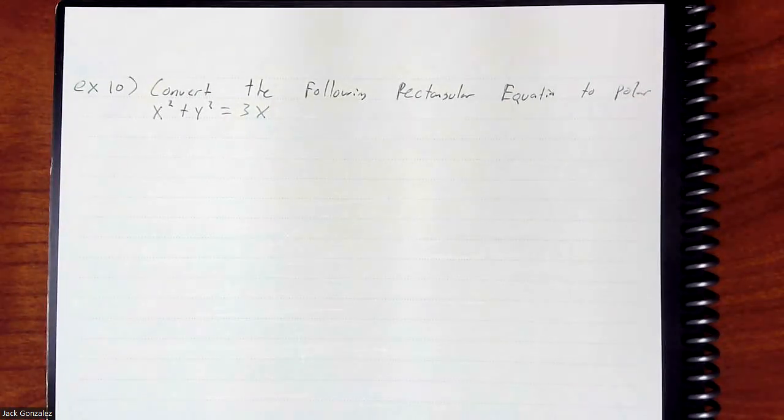So you want everything in terms of r and theta.